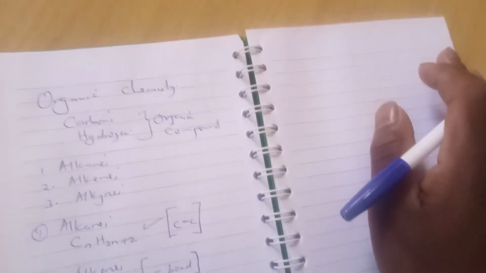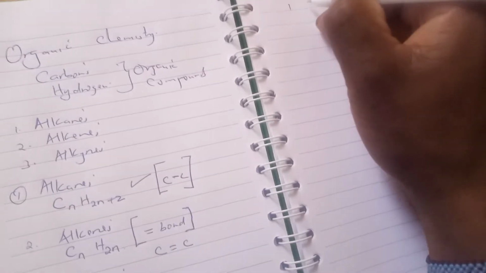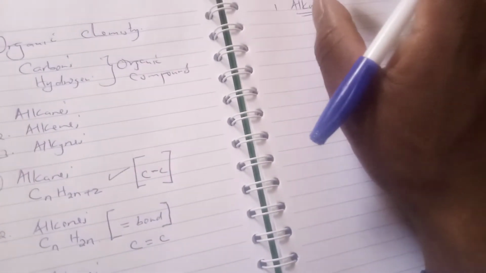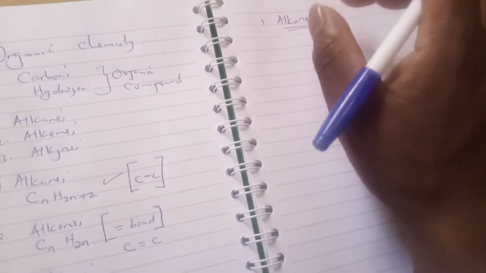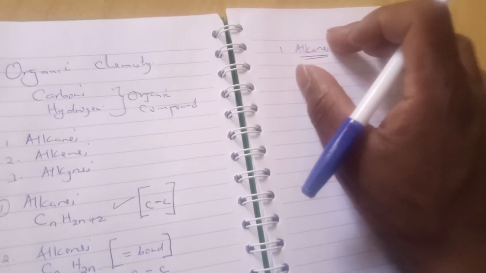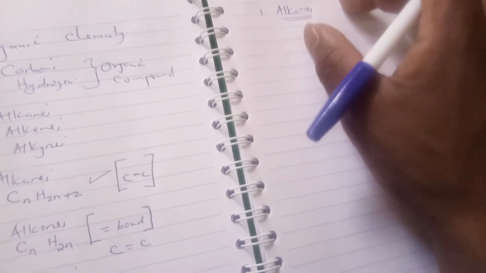So we are going to start with alkanes. These are the first group of the hydrocarbons. They are called the alkanes. They have a single bond between the carbon atoms.